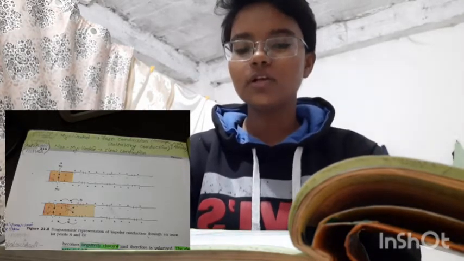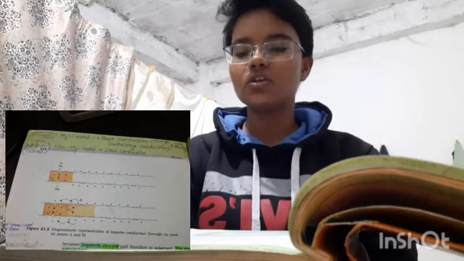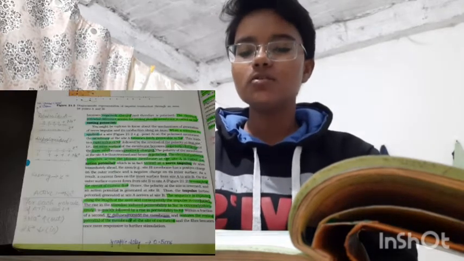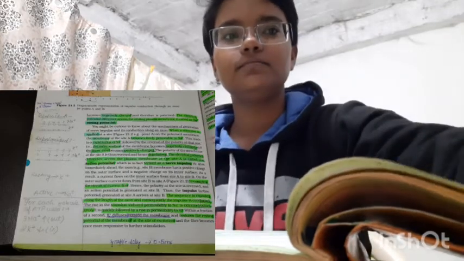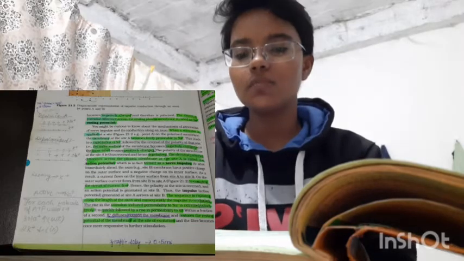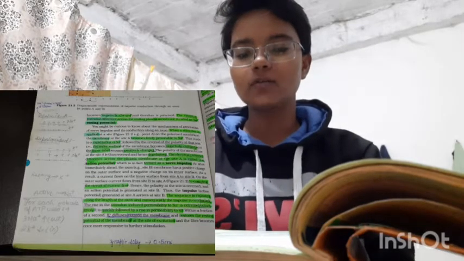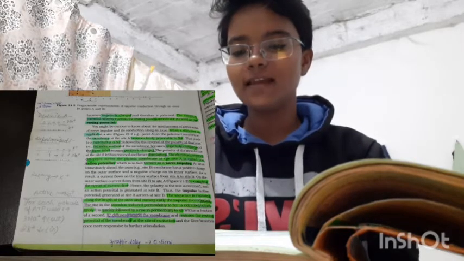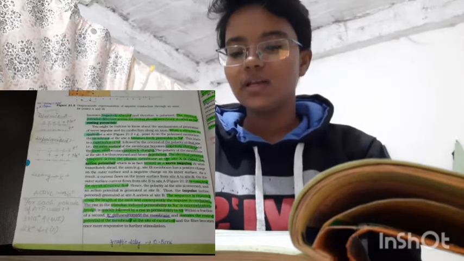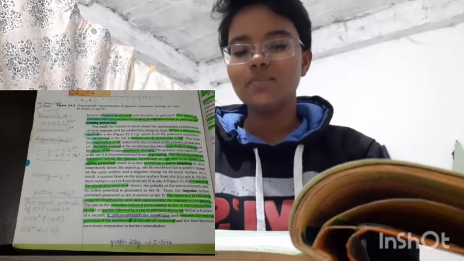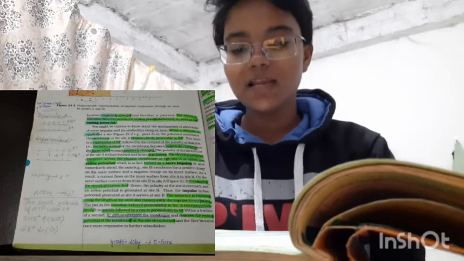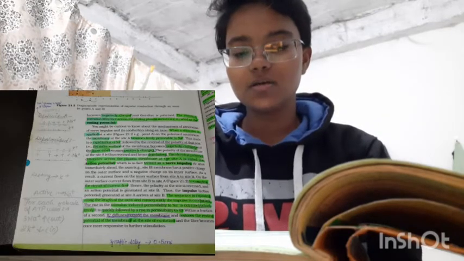You might be curious to know about the mechanism of generation of a nerve impulse and its conduction along an axon. When a stimulus is applied at site A on the polarized membrane, the site becomes freely permeable to sodium ions.